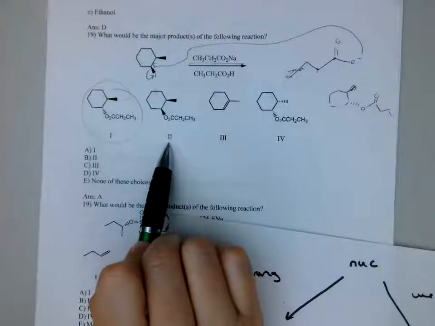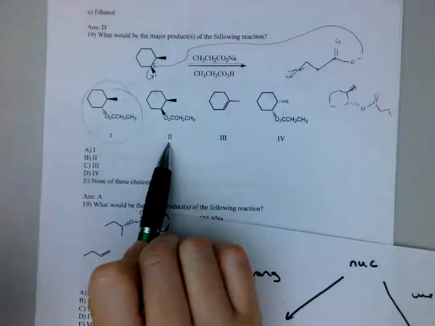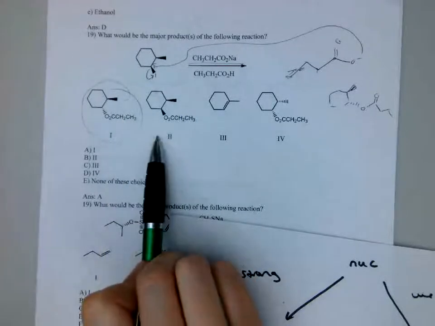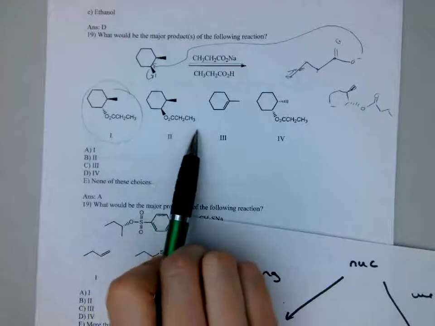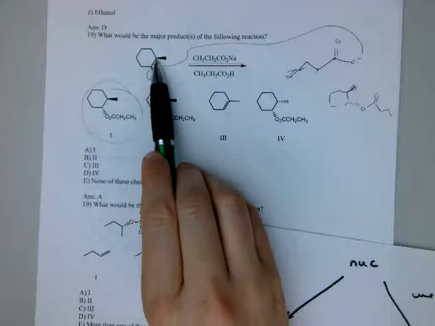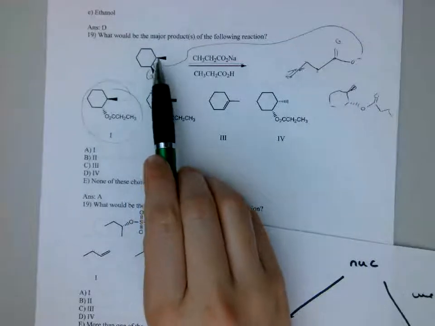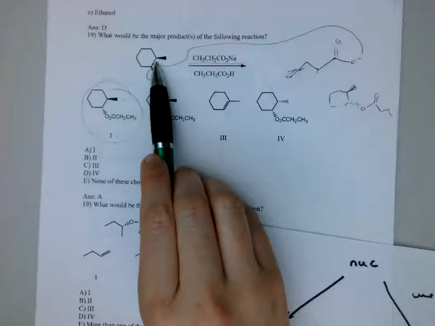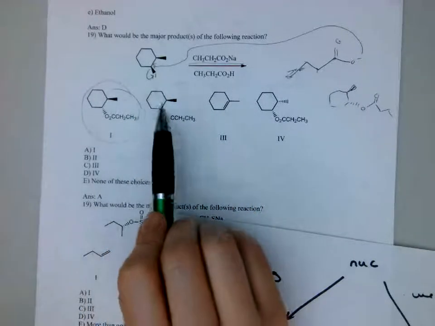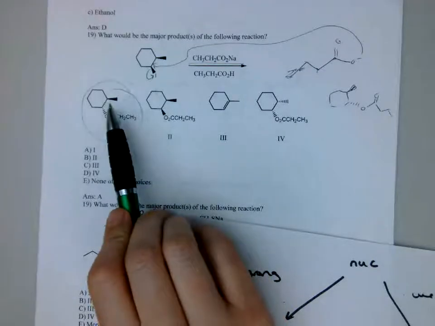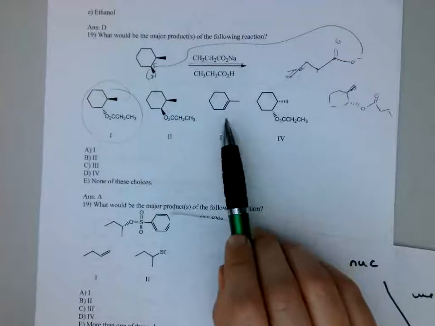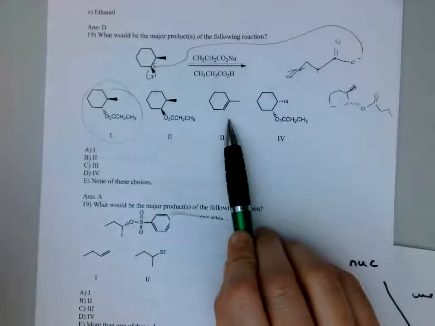Choice 2 is a substitution reaction, but that substitution reaction would only be possible if you have an E1 that forms. And if this left and formed a carbocation, it would rearrange over here. So you'd get them both on this same carbon, and you'd have to have a racemic mixture. So it'd have to be a wedge and a dash. So that's not really going to be possible. You need to have the inversion of stereochemistry with an SN2 reaction. For answer choice 3, that's an elimination reaction.